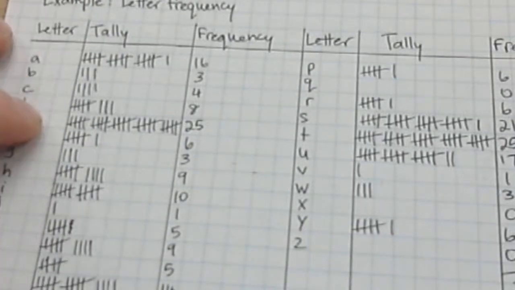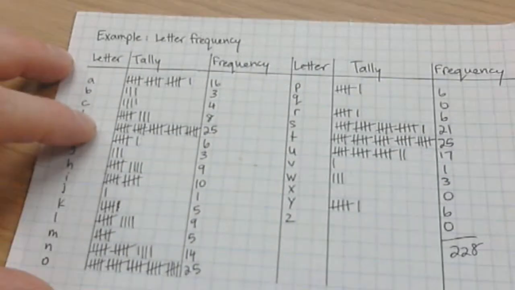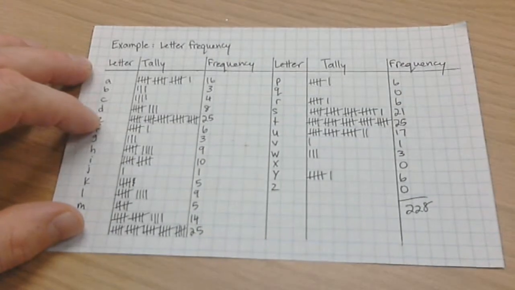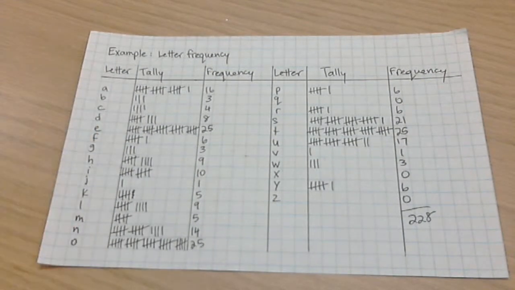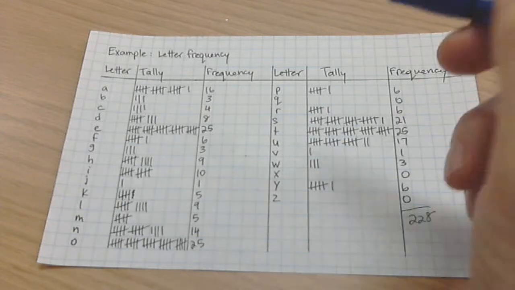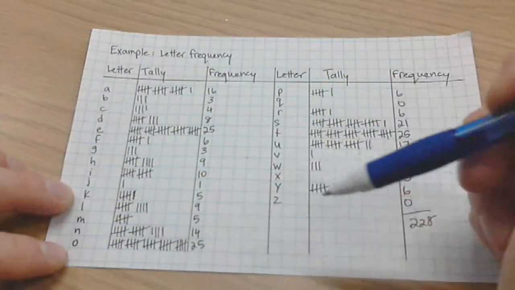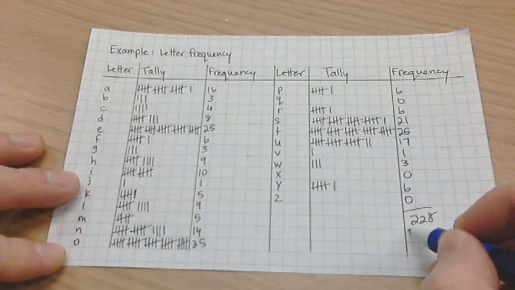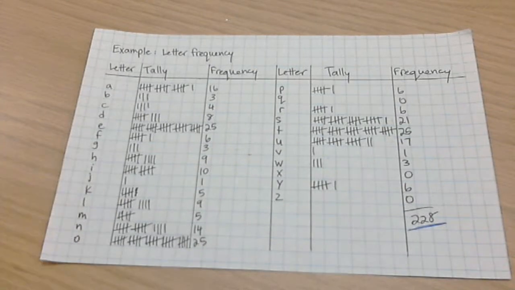And here, I got to zoom out a little bit on my screen. Here what I have, this is a really big frequency table. And what I did was I took a paragraph out of the textbook, I think it's on page 302, and I counted up all the letters in that paragraph. It was only about 7 or 8 lines long, so I counted all the letters and then put them into a frequency chart after I counted up all my tallies. And I got a total of 228 letters in that paragraph.